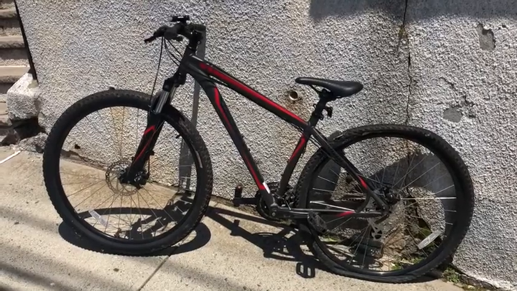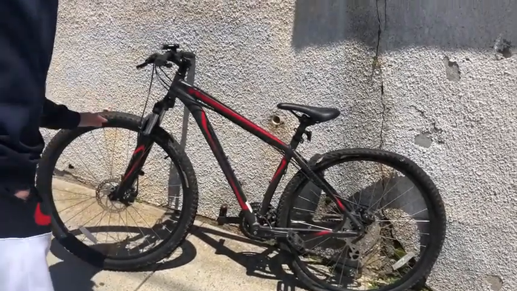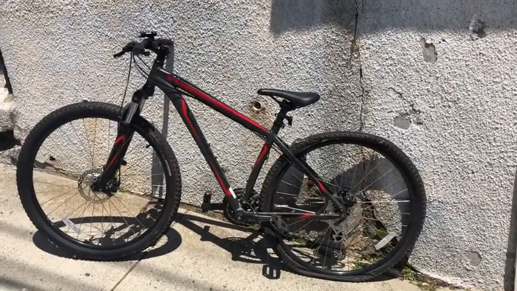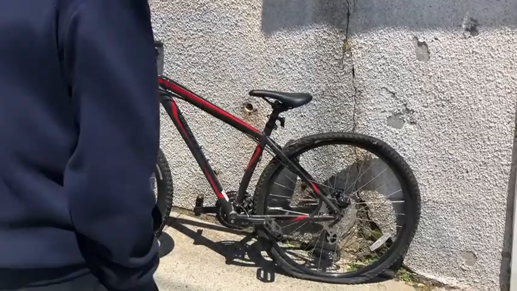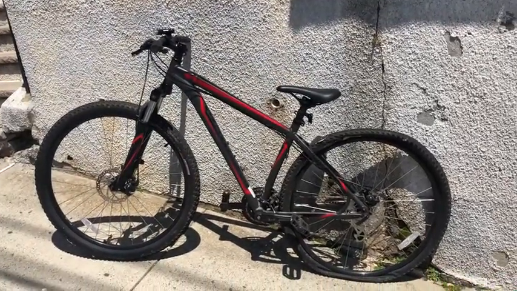So you would ask, touch wheel. Good, that's touching the wheel. Touch the seat. Good job, that's touching the seat. Touch the handlebars.